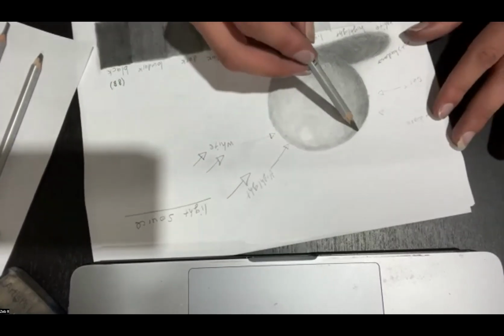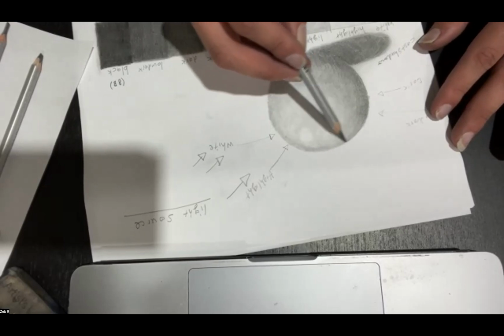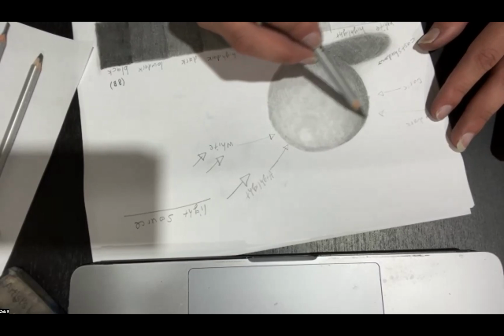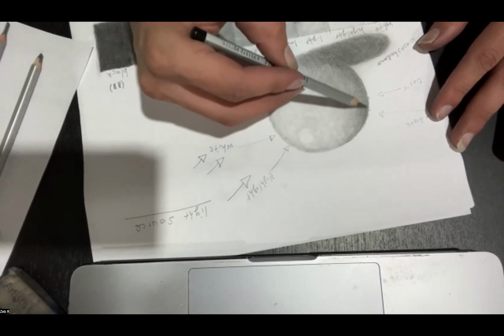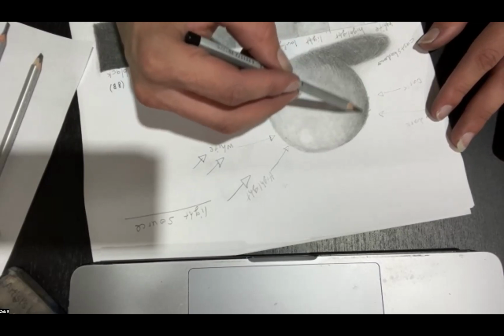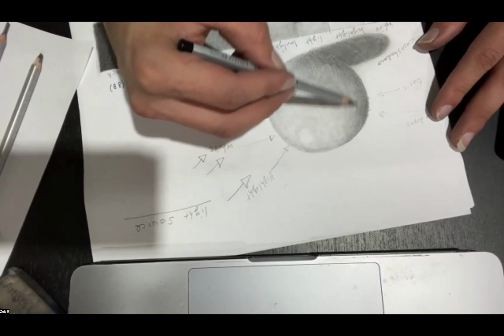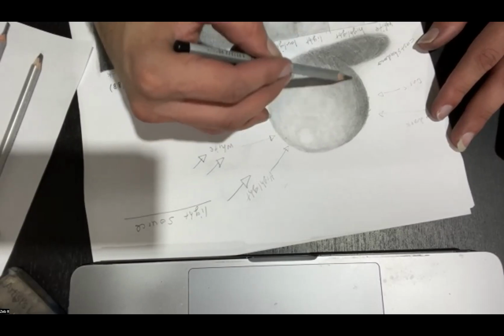So I'm going to go a little darker. I'm just going to touch upon my values, my sphere. Make it darker on the left hand side where the light doesn't hit that area. I'm going to try to darken that up a little bit. It needs to be darker.